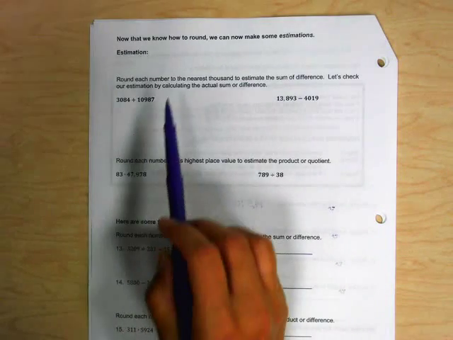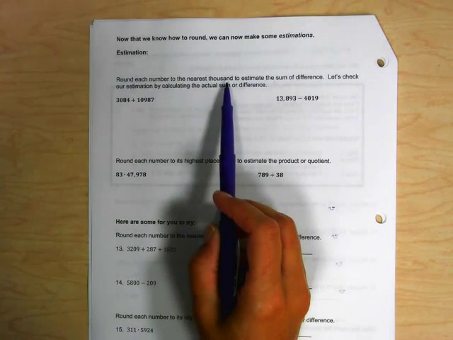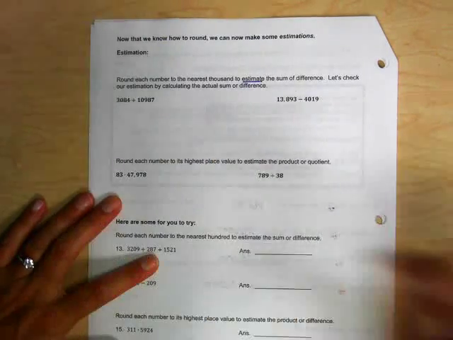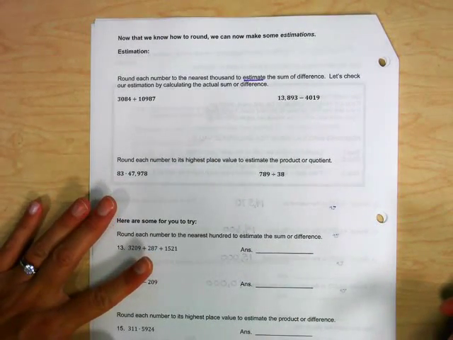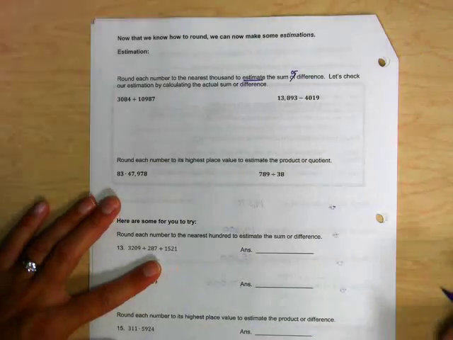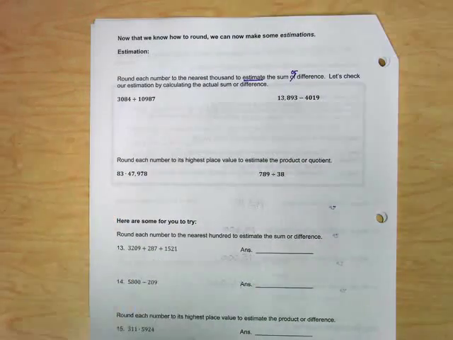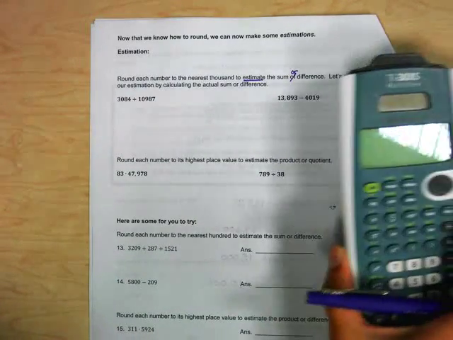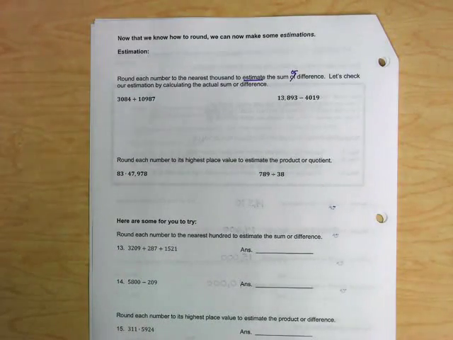So it says round each number to the nearest thousands to estimate the sum or difference. All right, and then we're going to check our estimation by calculating the exact sum or difference. So you may want to take a pause and go get your calculator.